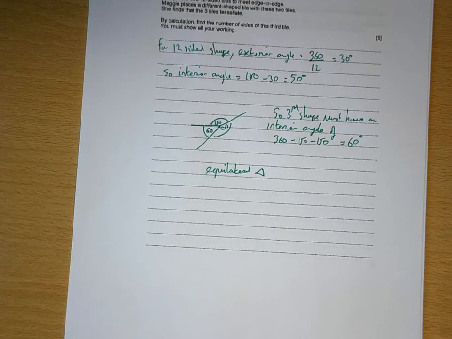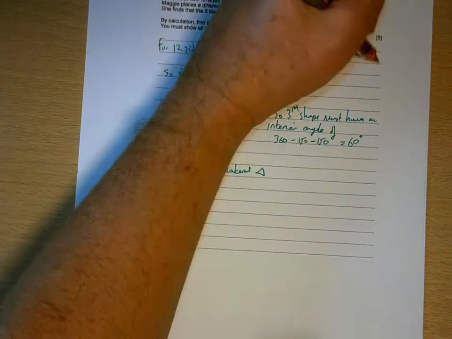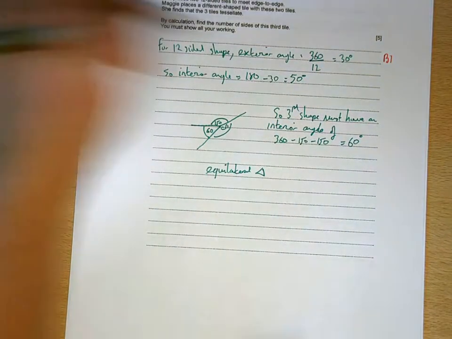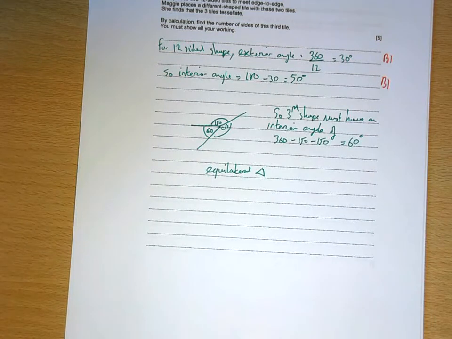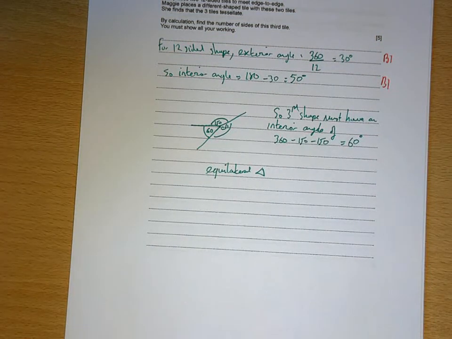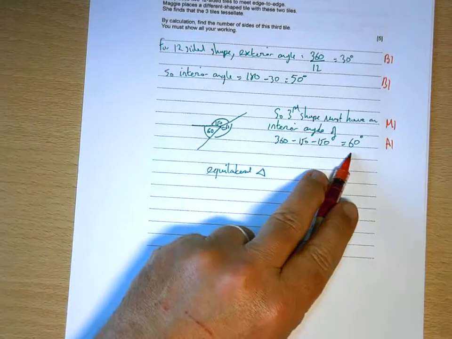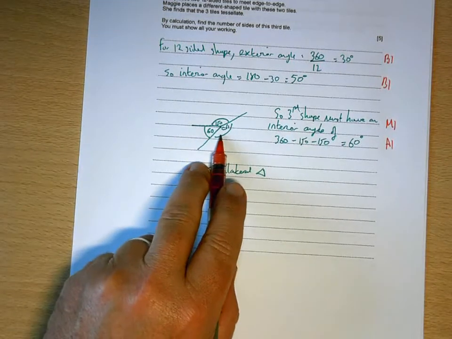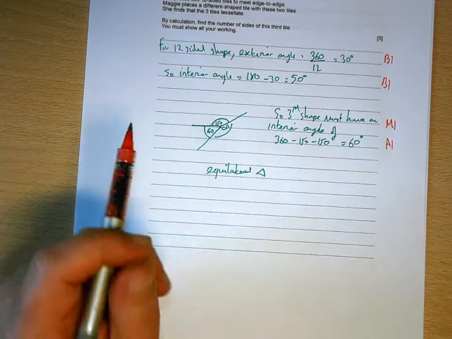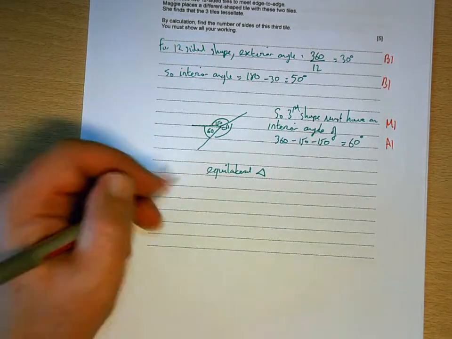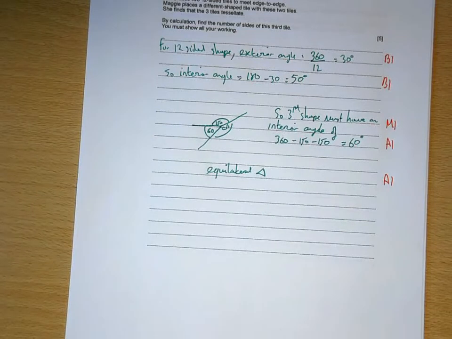So the marks for that, there's one mark for working out the exterior angle, one mark for working out the interior angle. There's a method mark and an answer mark for getting to 60 and explaining that that's the difference between 300 and 360. And then there's a final mark for recognizing that the regular polygon with 60 degree interior angle is the equilateral triangle.